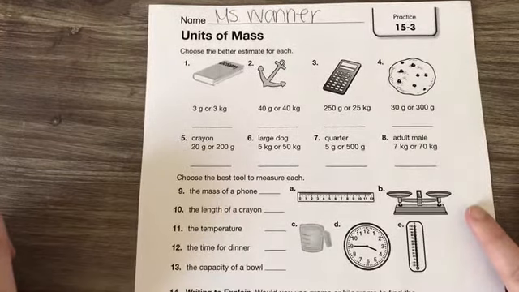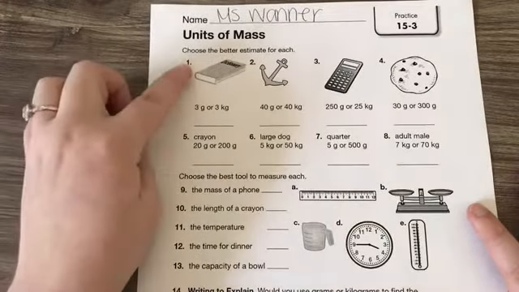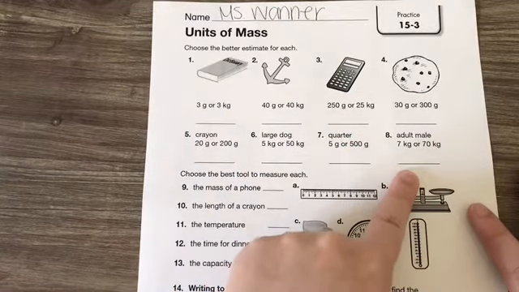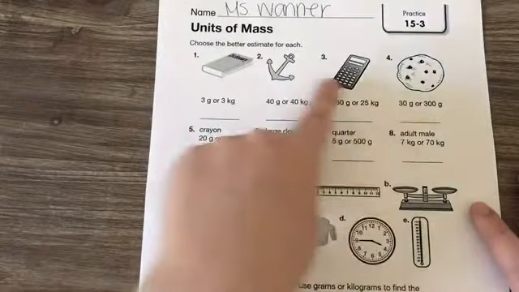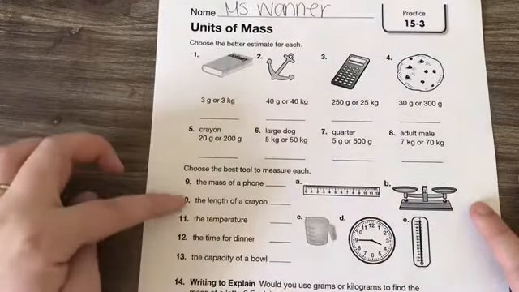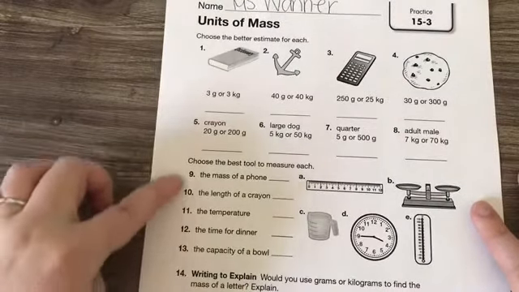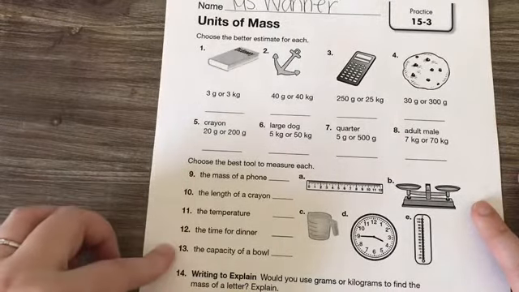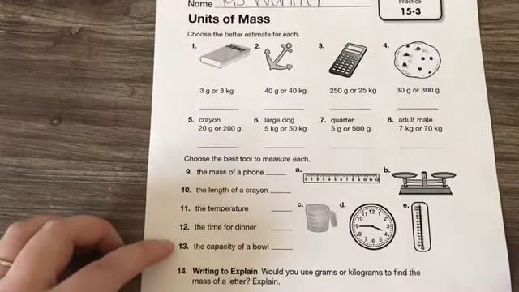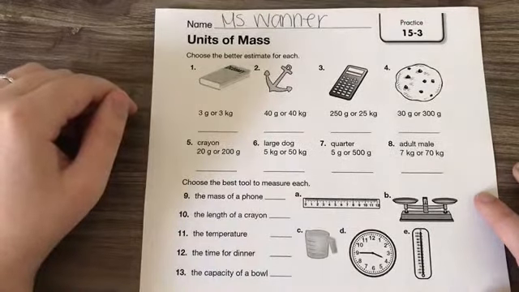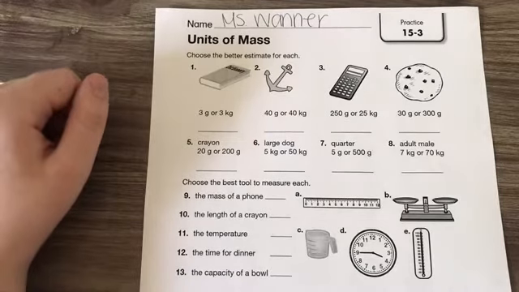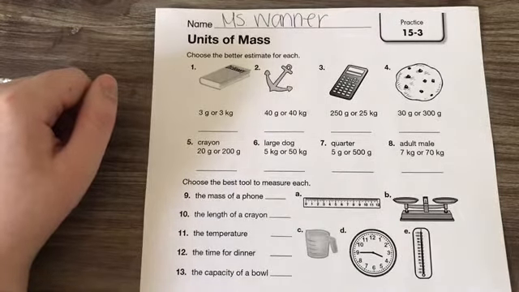So here I'm going to have us look at numbers 1, 4, and 8. Okay? And then I'm going to explain how you are going to take your next steps forward in solving these problems. And then we're going to be going over these questions right here, 9 through 13 together, just to have a review on some of the different tools that you can use for measurement. So I'm going to start by reading my directions for the first set of problems. And my directions are, choose the better estimate for each.